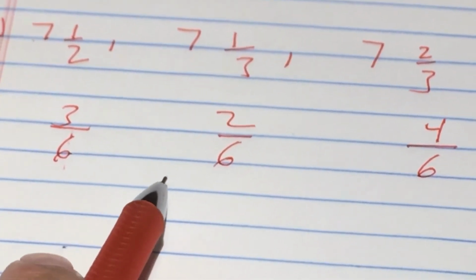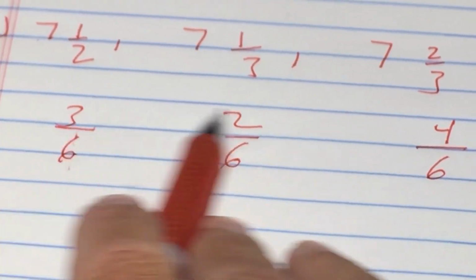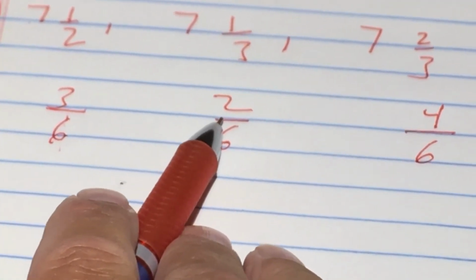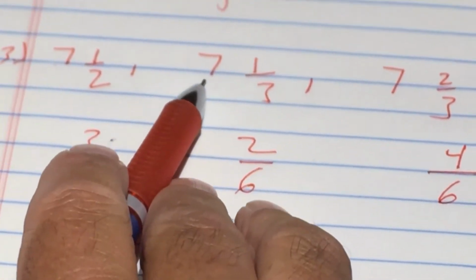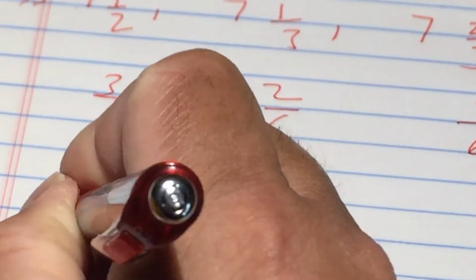And it's easy to compare like fractions because since you have the same denominator, just look at the numerators. Which one is the smallest one? This one right here, right? It's a 2. So that means that it goes with that one. So 7 1/3 is the least, smallest one.